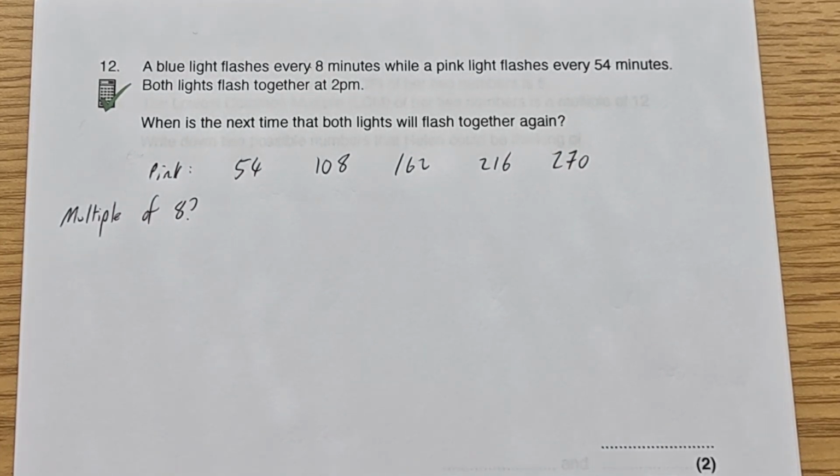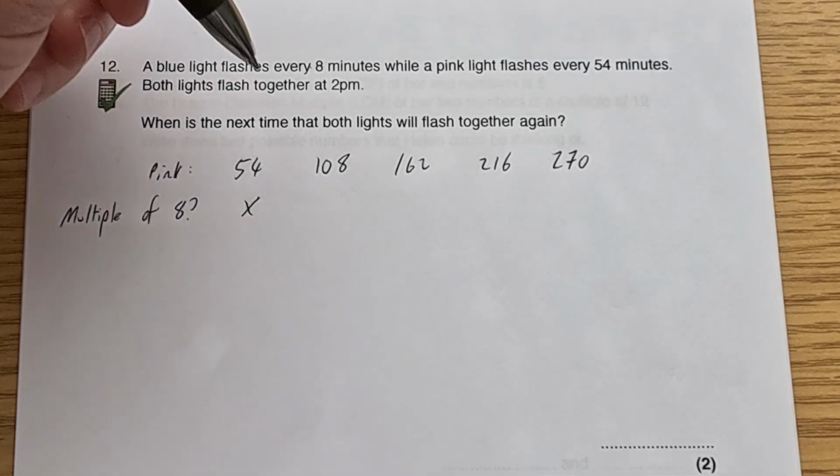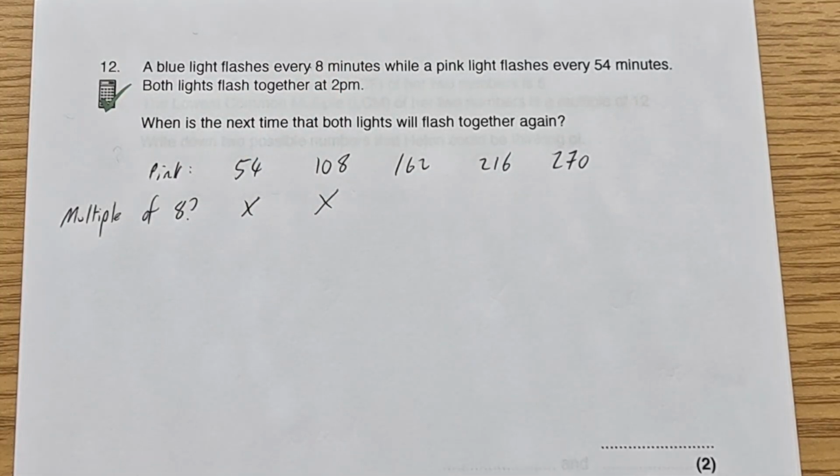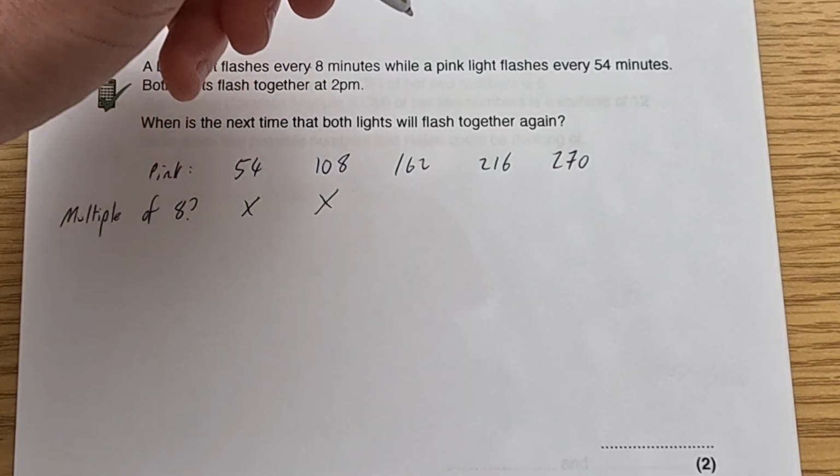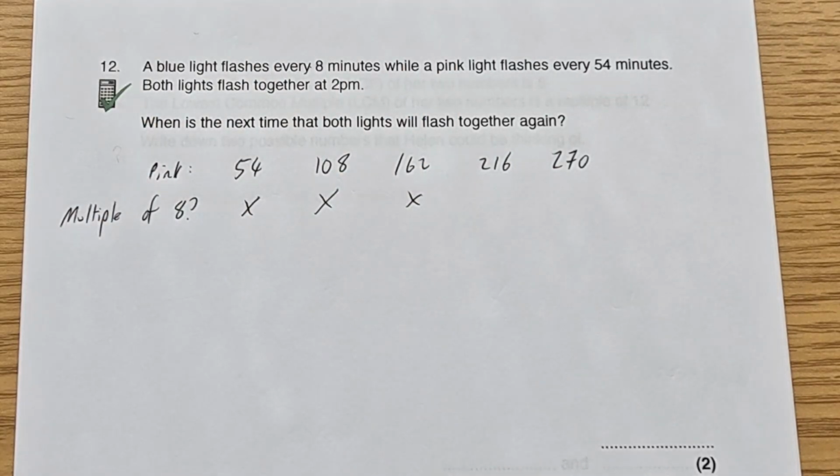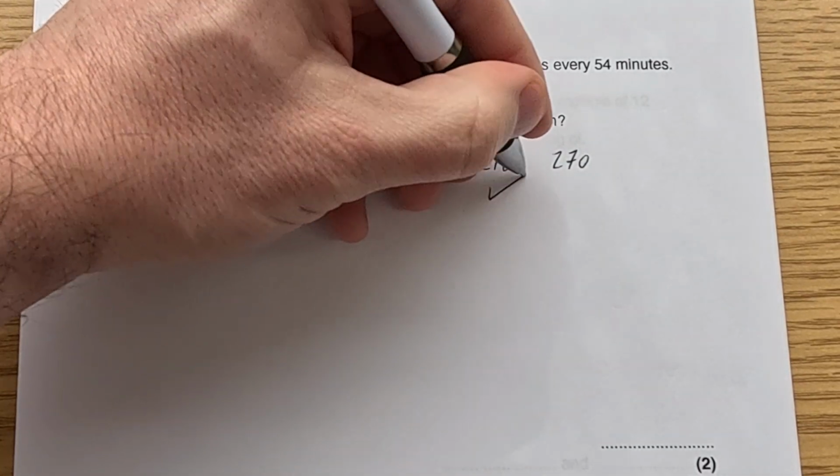54 divided by 8 is equal to 6.75, so no, that's not a multiple of 8. 108 divided by 8 is equal to 13.5, so that's not a multiple of 8. 162, if I divide that by 8, that's equal to 20.25, so that's not a multiple of 8. 216 divided by 8 is equal to 27, so yes, that is a multiple of 8.